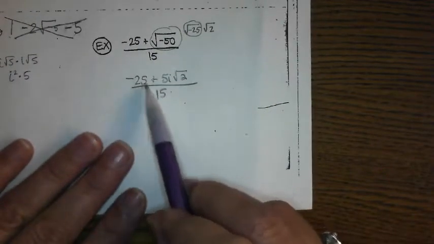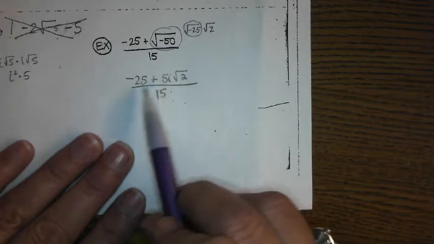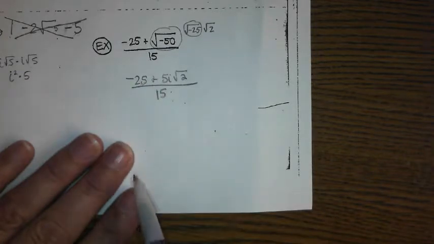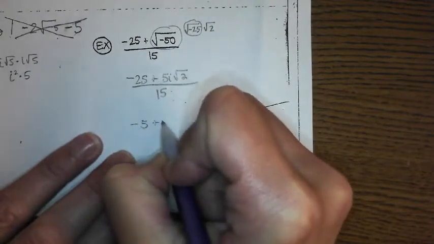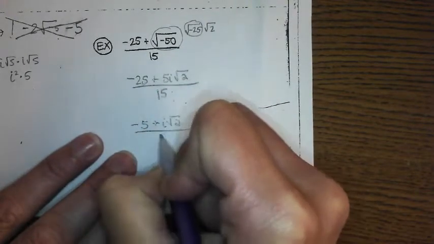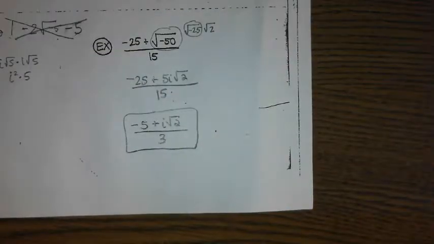And then we all know we cannot reduce with the 15 unless both terms are divisible with a common factor, which they are here. Everything is divisible by 5. So -5 plus i root 2 over 3. All good?